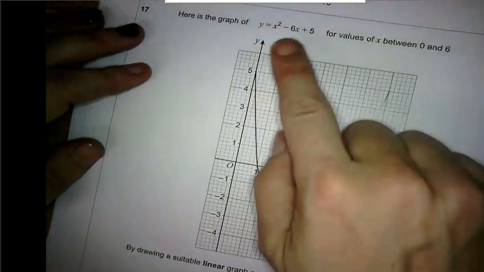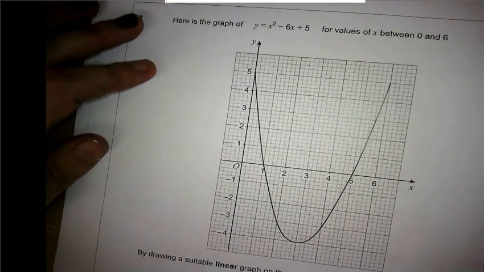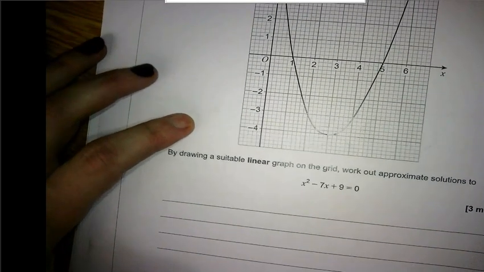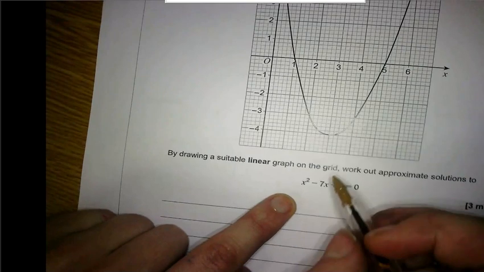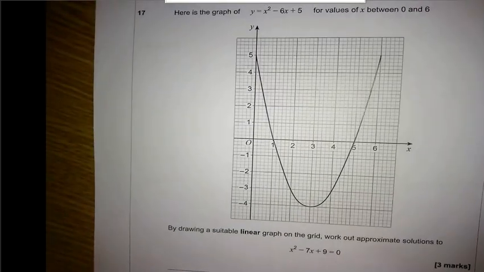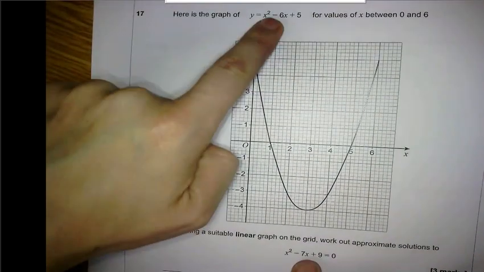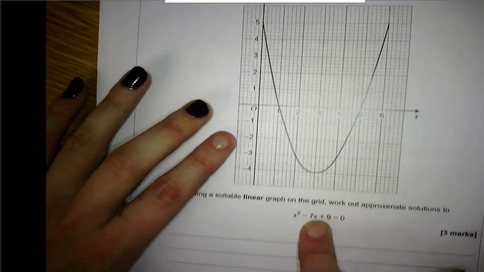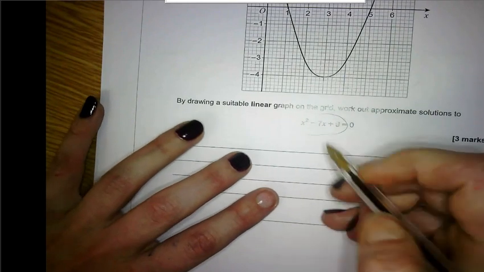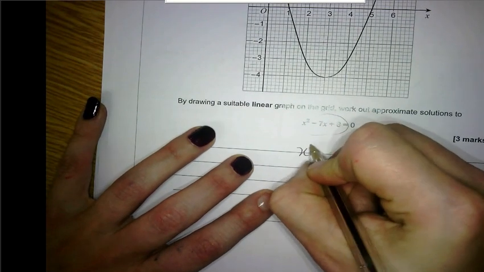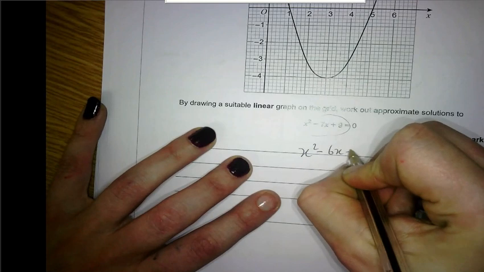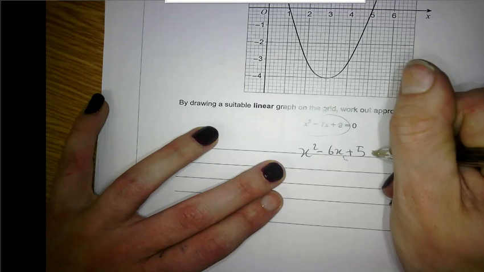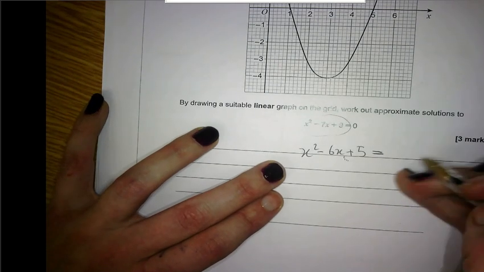17. x squared minus 6x plus 5 is given. Draw a suitable linear graph to work out approximate solutions to this. Okay, I can see that this quadratic is a bit different to this quadratic. I've got the graph of x squared minus 6x plus 5. So what I want to do is try to make this into an x squared minus 6x plus 5, because that's the thing I've got the graph of. And then I could just see where that graph intersects with whatever the linear graph is going to be.